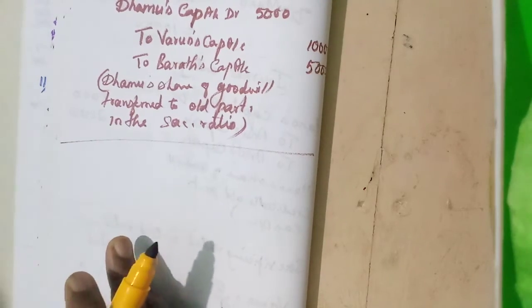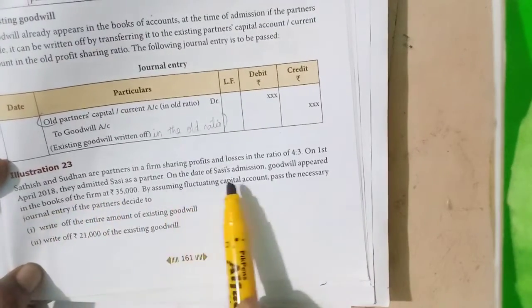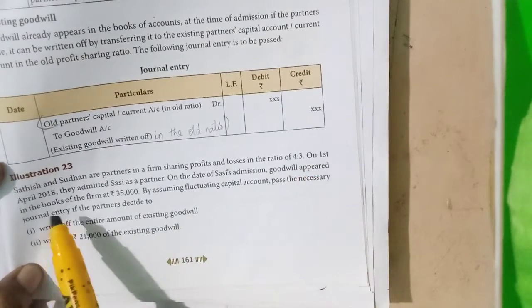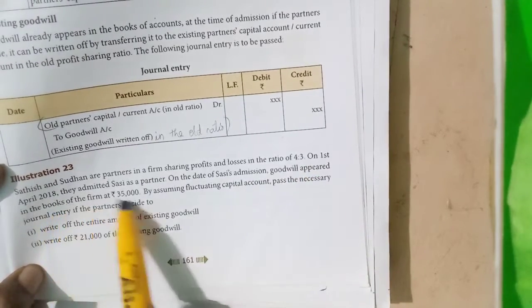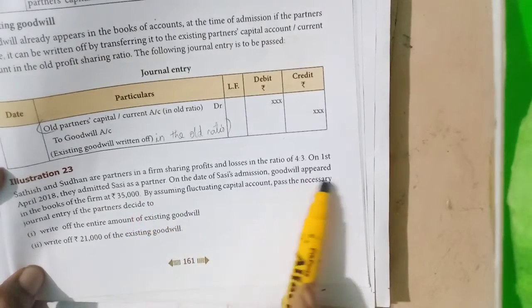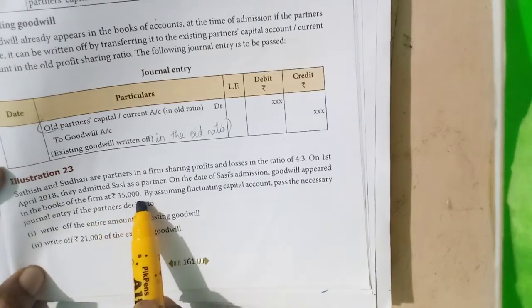Okay, students, I will show that. Satish and Sudan are partners sharing profits and loss in the ratio of 4:3. On 1st April 2018, they admitted Sasi as a partner. On the date of Sasi's admission, goodwill appeared in the books of the firm at rupees 35,000.